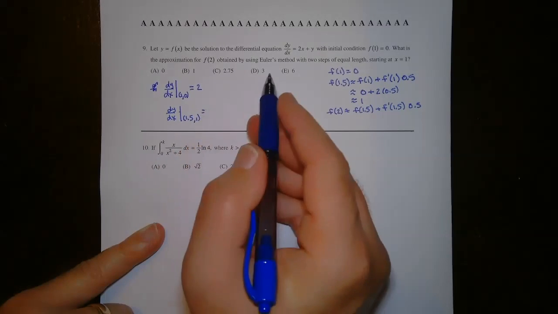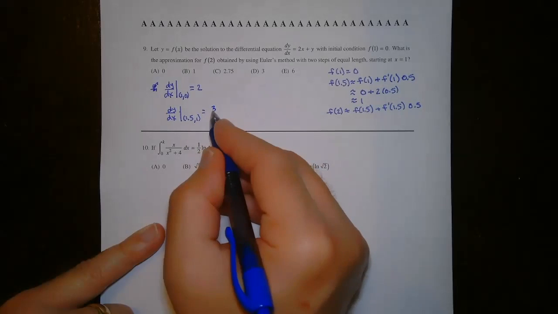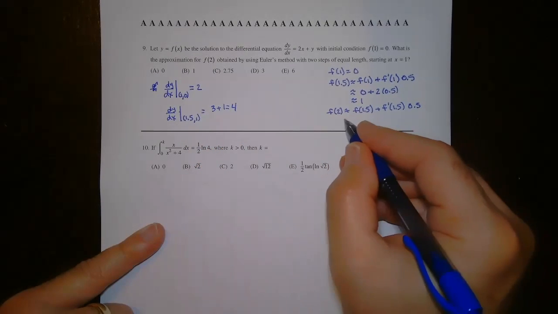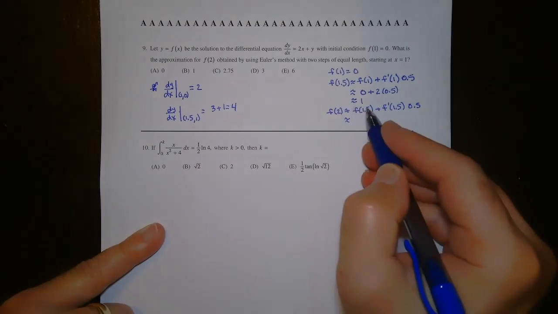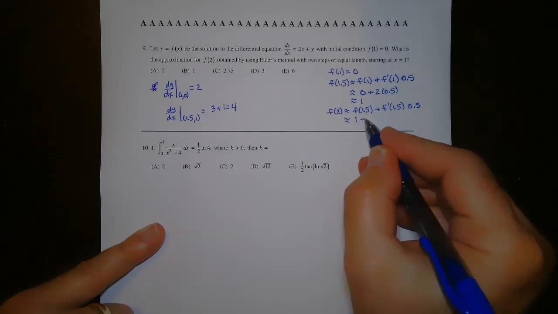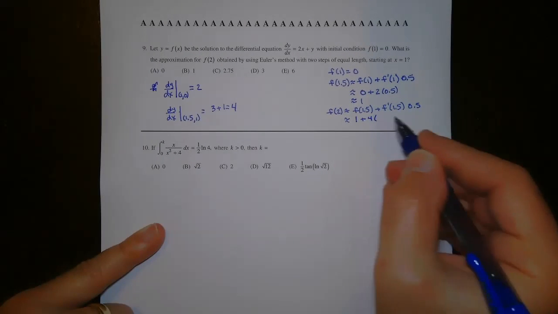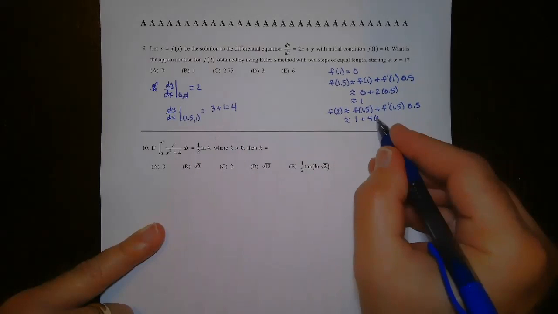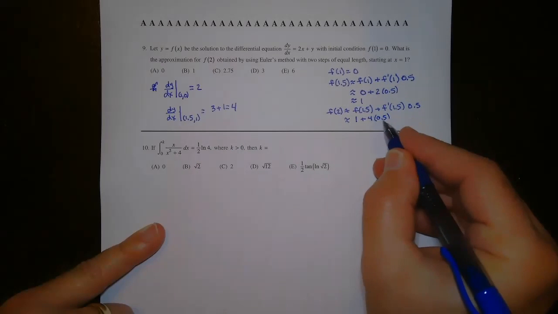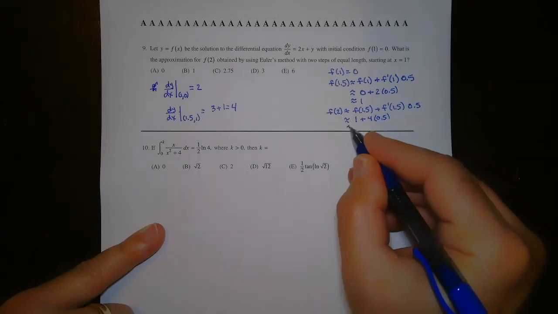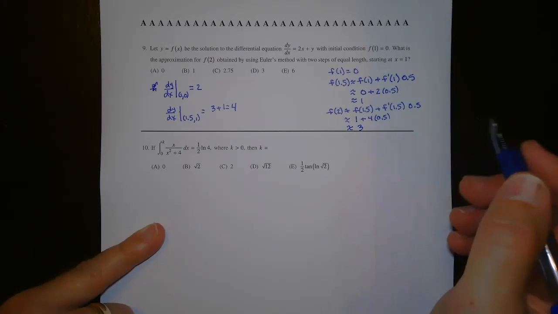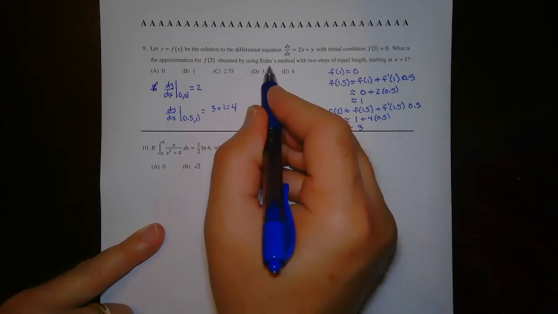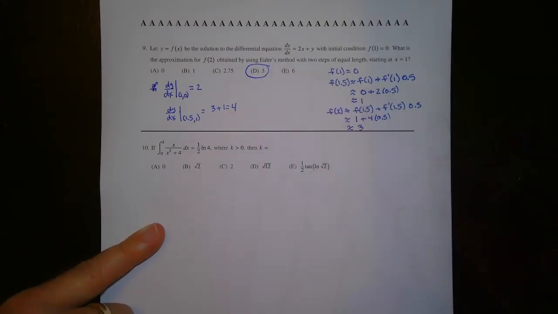So that would be 2 times 1.5, which is 3, plus 1, so that would be 4. So f of 1.5, which we got from this, is approximately 1 plus 4 times 0.5, because f prime of 1.5 is 4. 4 times 0.5 is 2, plus the 1, and that would give you a value of 3. So f of 2 is about 3, okay? And that's using Euler's method, so that would be answer D.